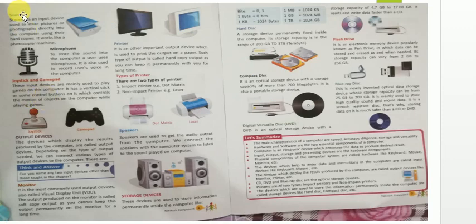We discussed only two input devices, keyboard and mouse. So we are going to discuss the scanner here. Have a look here. These are the scanner devices. What is a scanner? A scanner is an input device used to store pictures or photographs directly into the computer. It means a scanner helps us to store data directly into the computer, pictures or text also. It works like a photocopier machine.